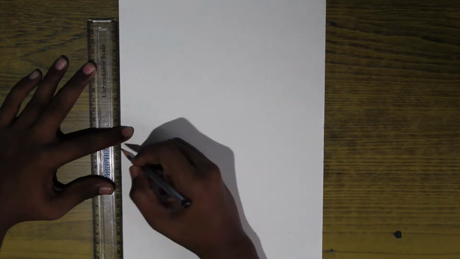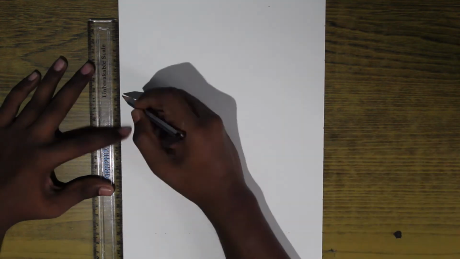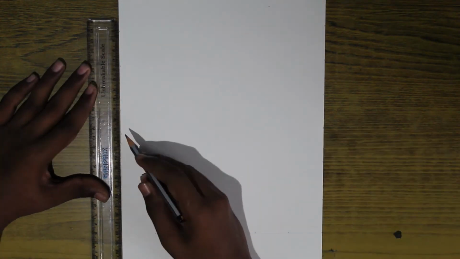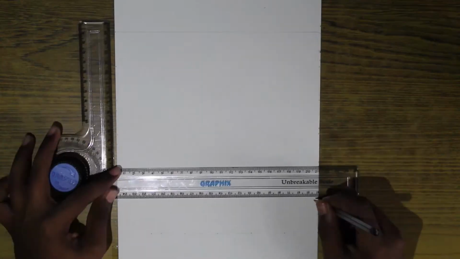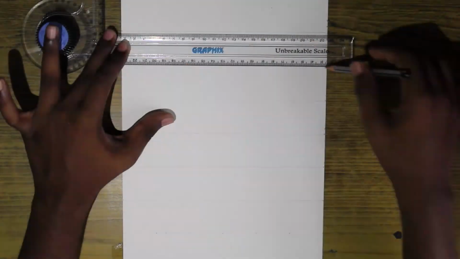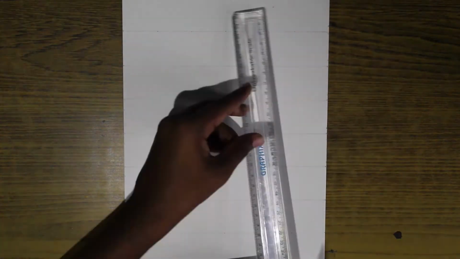Make sure you're drawing the grid lines as light as possible and also in a way that you can see it, because these grid lines at the end of the day are just guidelines. You don't want them disturbing your final portrait. So even when I'm doing this, you can barely see it on the paper.